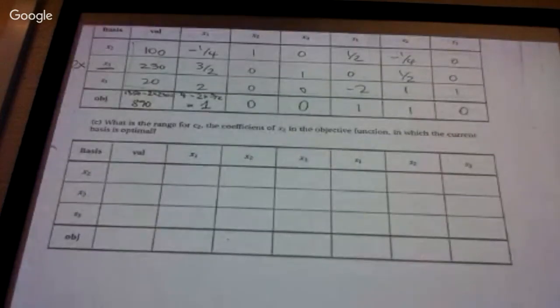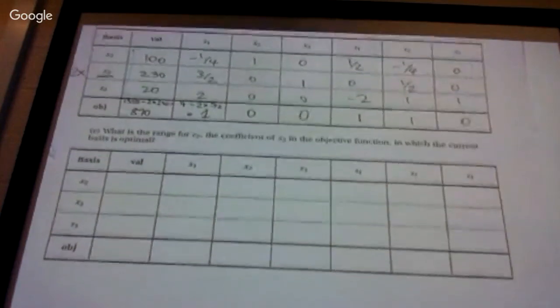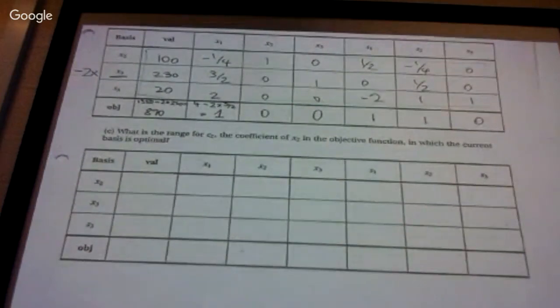Next thing on here, part C, it's a bit different. So now it's not telling us how much the coefficient of x2 is going to change. What it's telling us is we should work out what the possible changes in that coefficient are for which the current basis is still optimal.